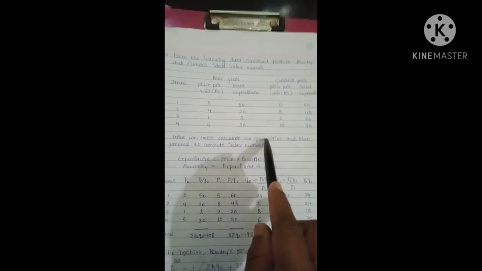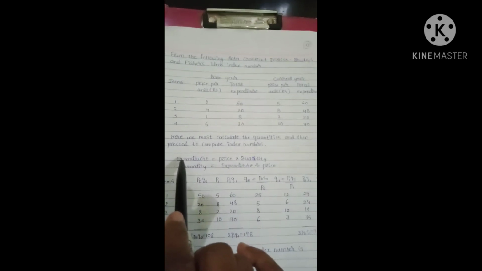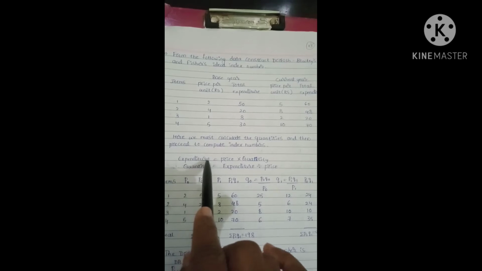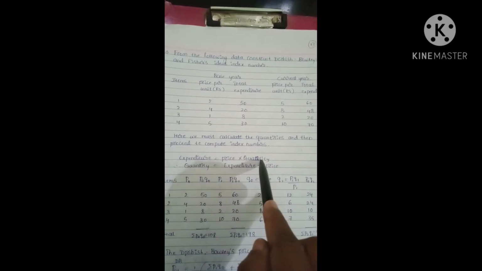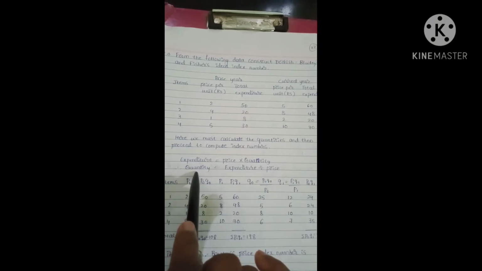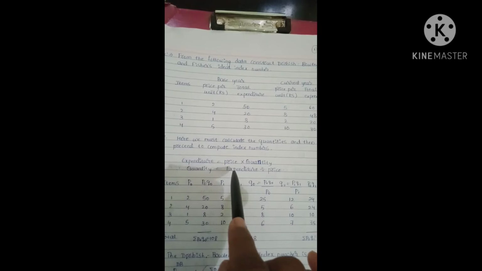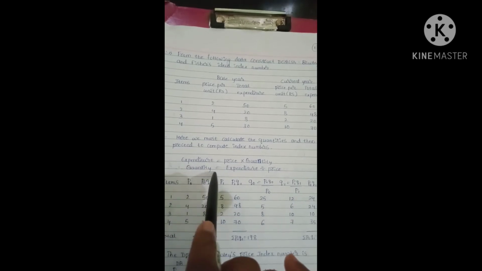How we calculate quantities? Here one formula is there. Expenditure is defined as price into quantity. Expenditure equal to price into quantity. Here we need to calculate quantity. Quantity equal to expenditure divided by price. What is the formula for quantity? Equal to expenditure divided by price.